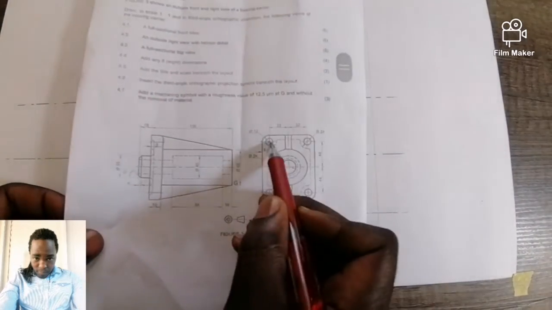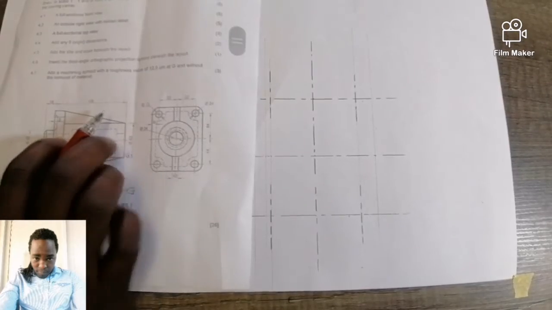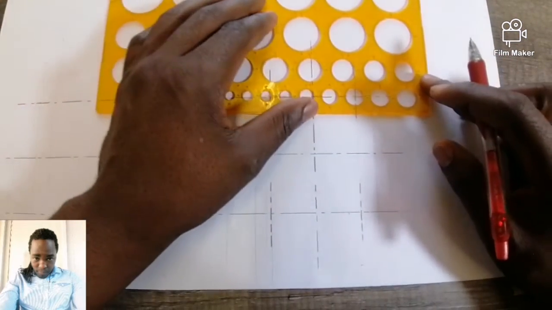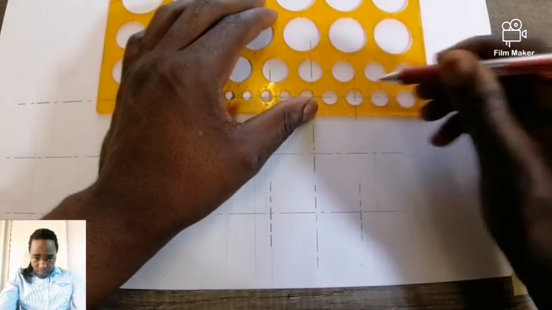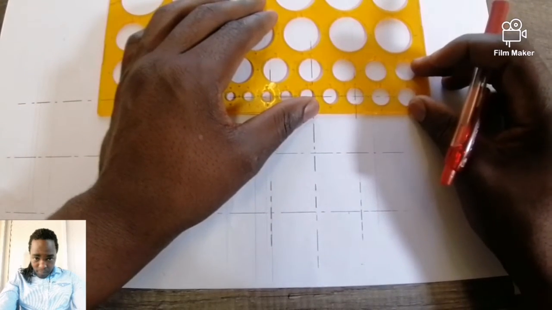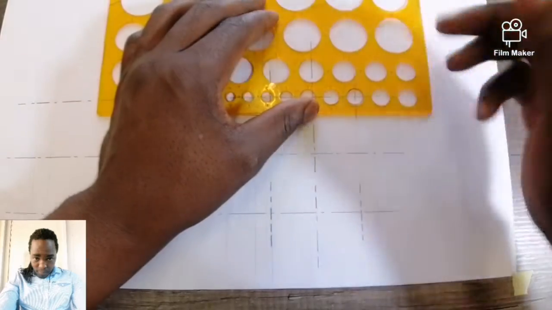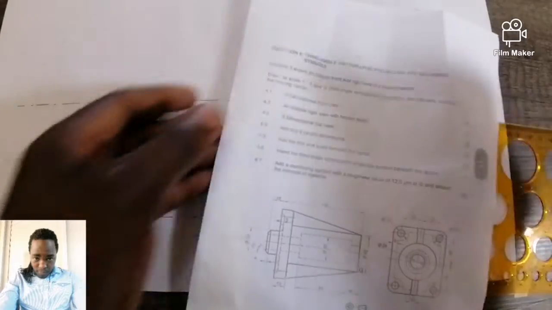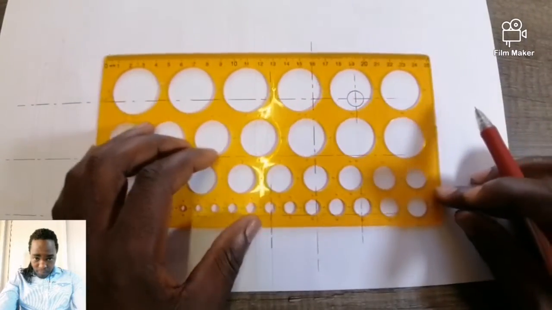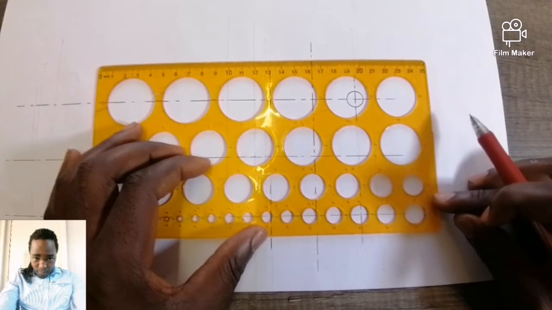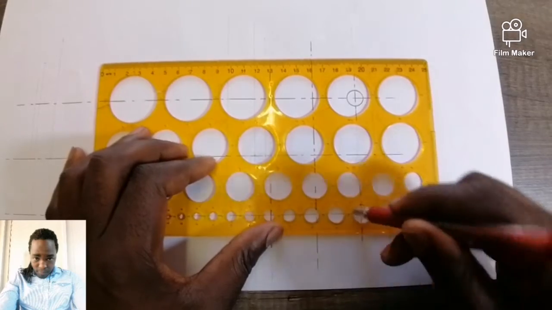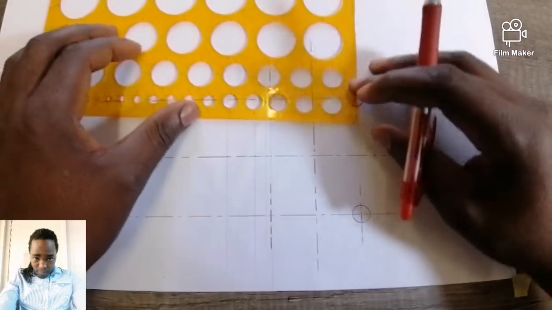So we are told it's diameter 12. It's diameter 12. This is it. In this side, remember the question said an outside right view, which means you are drawing this right view the way you see it. You understand? You are expected to draw it the way you see it.